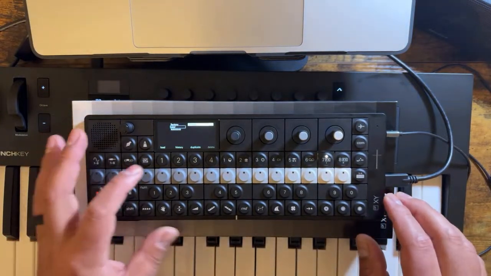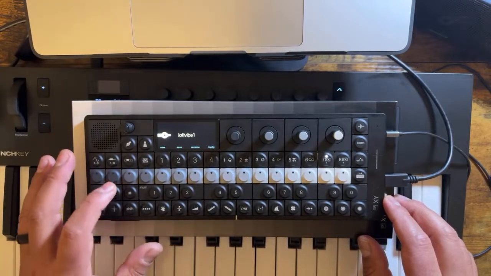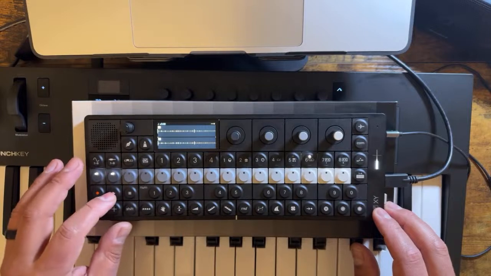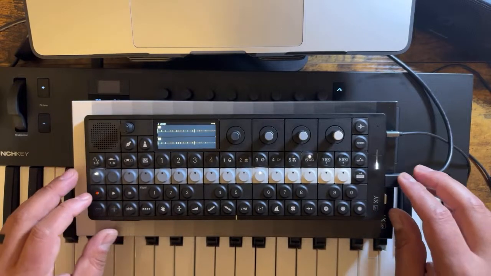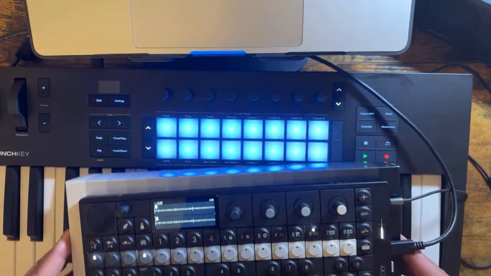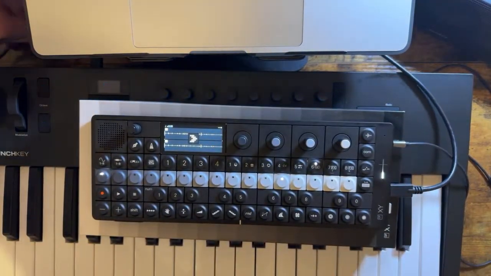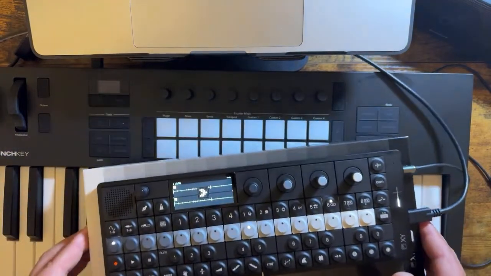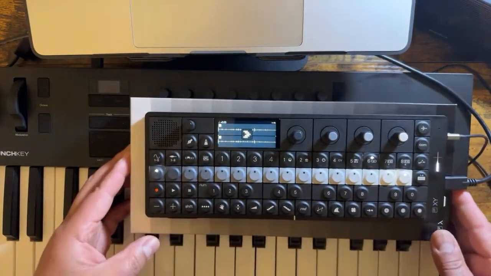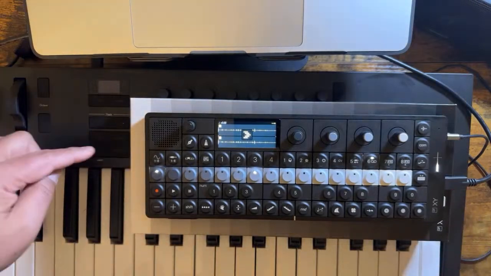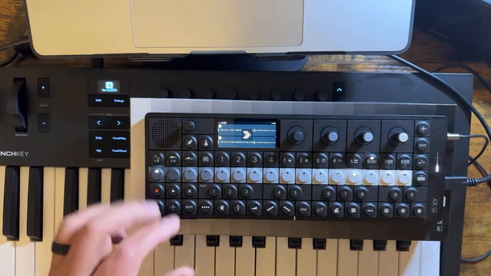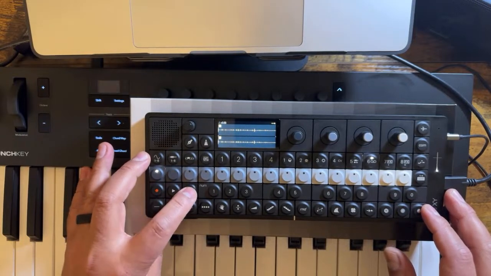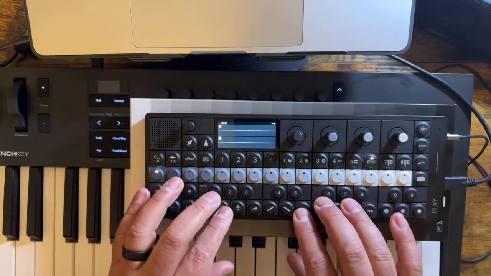Let's do this. Let's go shift, load, because now it's getting off. I think I'm accidentally changing something inside of here by mistake. Not sure why it's doing that.